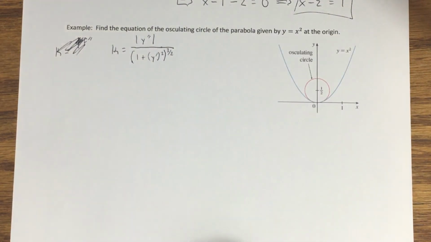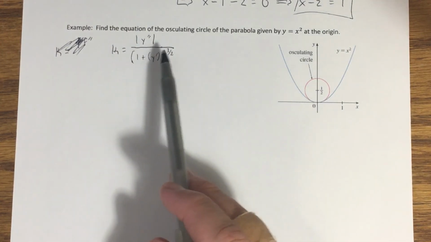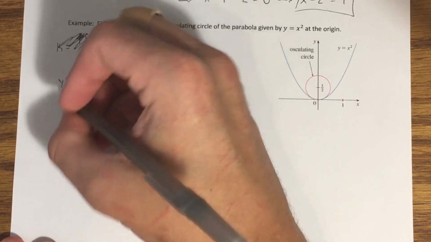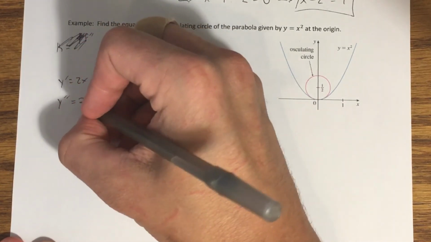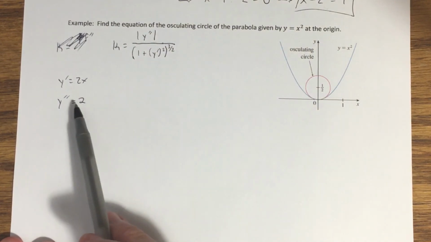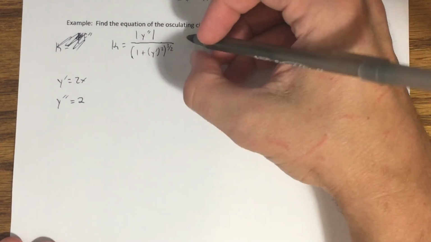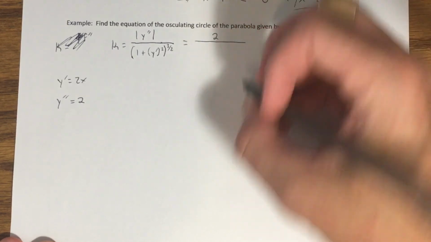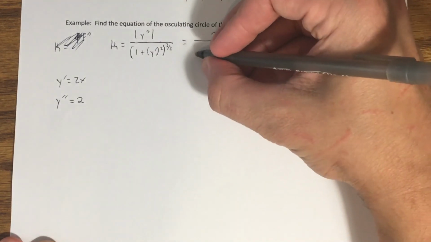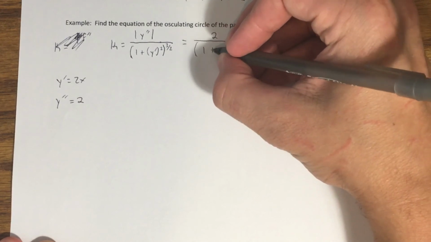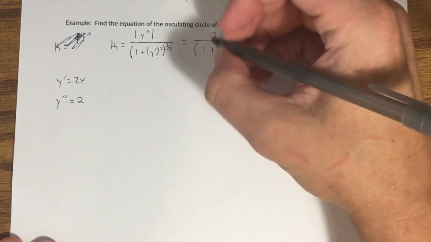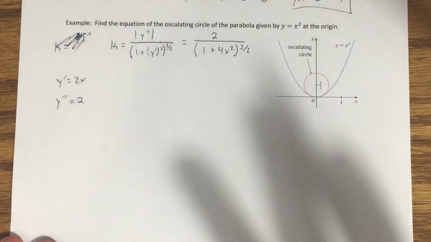So we need y prime and y double prime. Y prime is 2x. Y double prime is just 2. So plugging these in, y double prime is 2. Its absolute value is still just 2. And y prime is 2x, so this is going to look like 1 plus 4x squared to the 3/2 power. Okay, that's our curvature as a function.